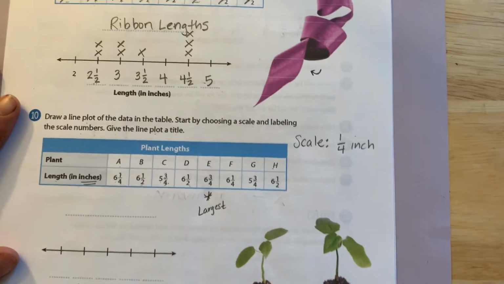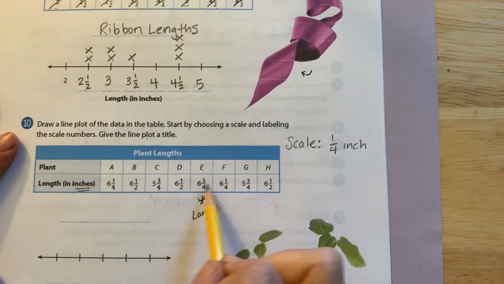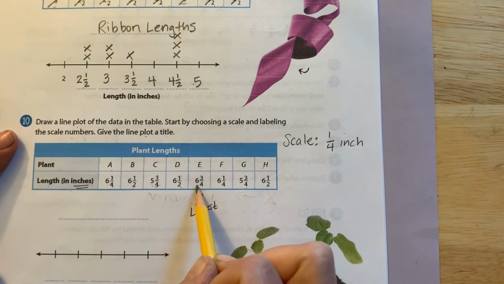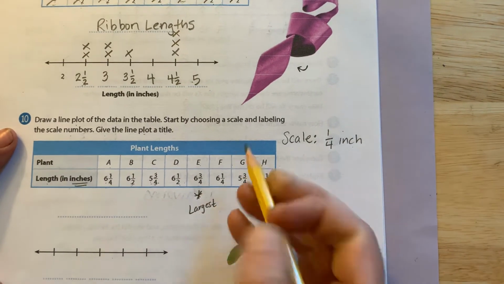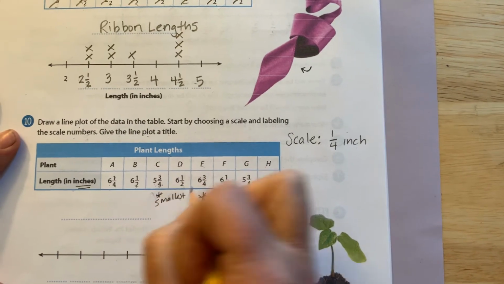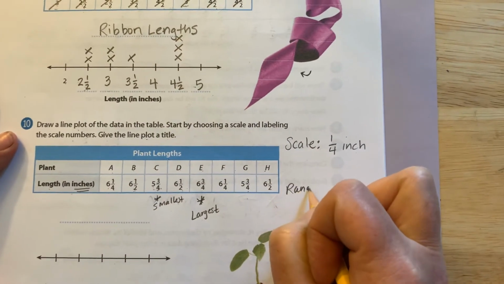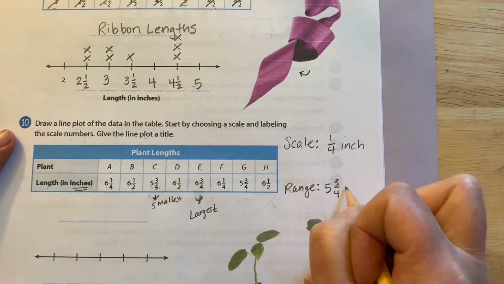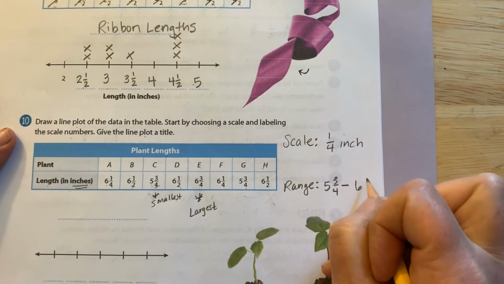Here we go. Okay, so what is the smallest plant? I see a 5 3/4 and another 5 3/4. So this is the smallest one. So my range, I have to have at least 5 3/4 all the way through to 6 3/4.